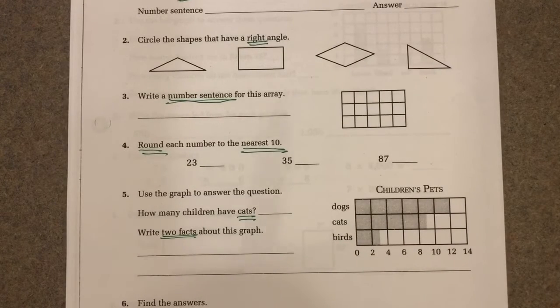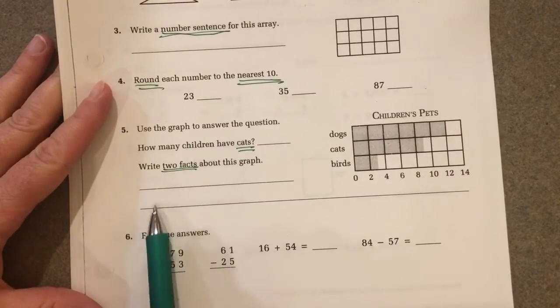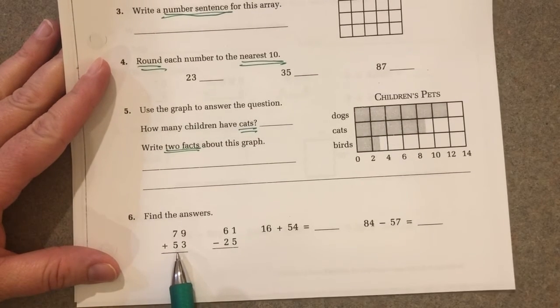If I write a sentence like, birds are my favorite animal, that's not a fact that I can prove with this graph. That's more of an opinion. I like dogs is true for me, but it's not a fact from this graph. So I want you to write 2 facts about this graph. Find the answers. Oh, and this should have 2 different sentences too, by the way. Figure each one of these out.